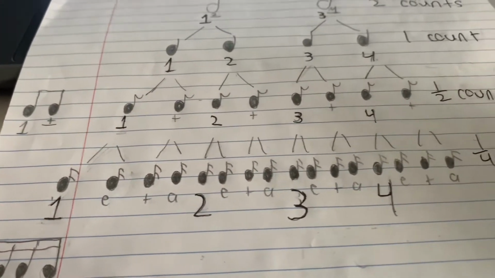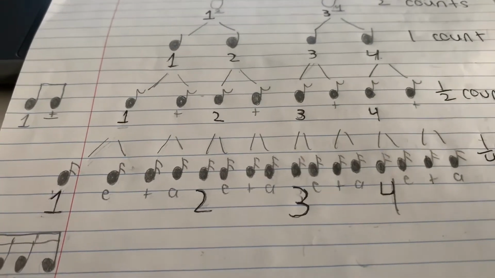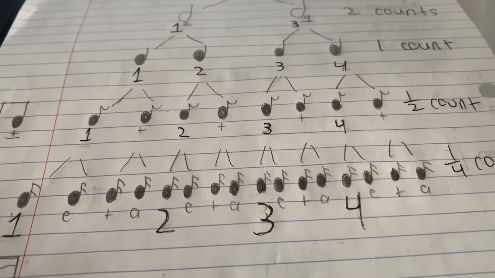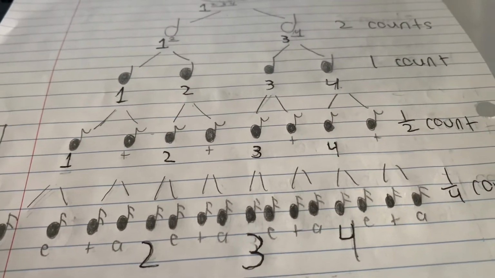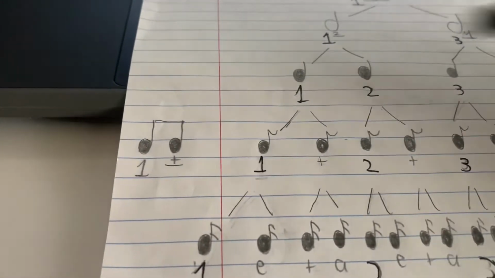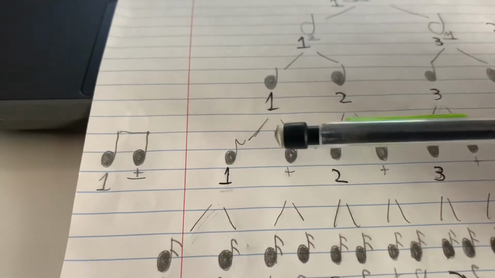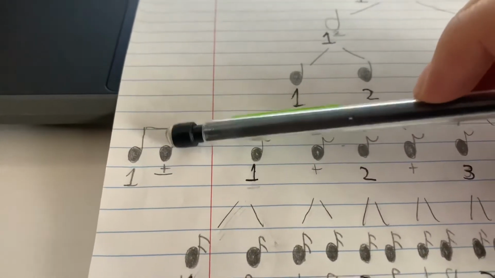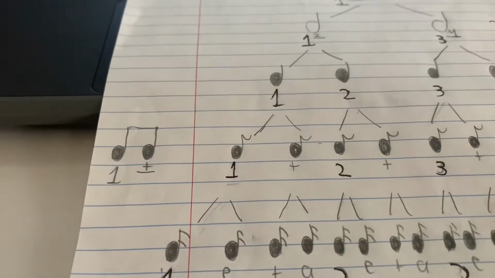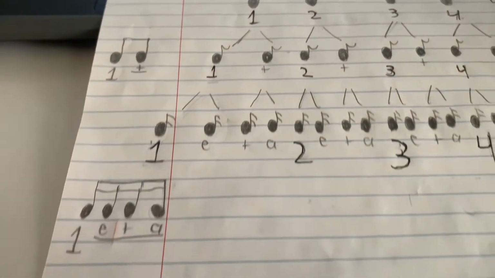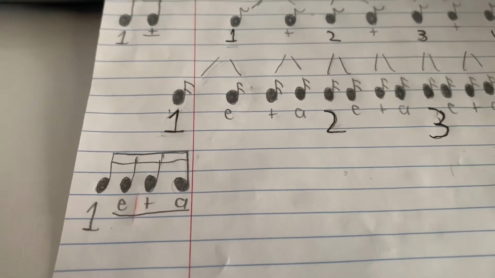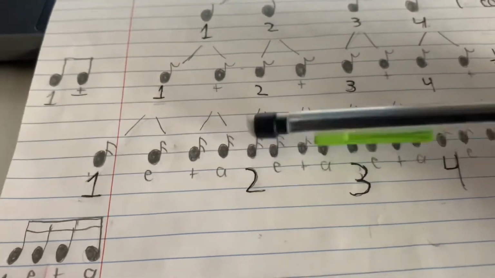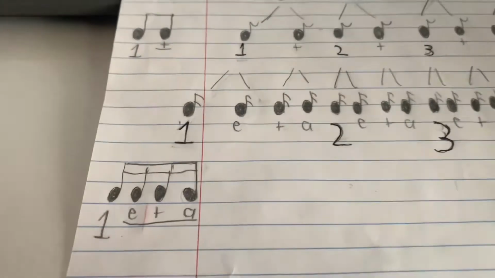So to count a measure of just 16th notes, it would be counted as 1E and a 2E and a 3E and a 4E and a. Now, as for eighth notes and 16th notes, you may be more familiar with eighth notes written as this, and that's basically the same thing because it just combines 2 eighth notes. 2 eighth notes combined is equal to 1 beat, so it would just be counted as 1 and. Same thing can be said about 16th notes. You may be more used to it looking like this. This is the same thing as just writing 4 individual 16th notes. So it would be just counted as 1E and a.